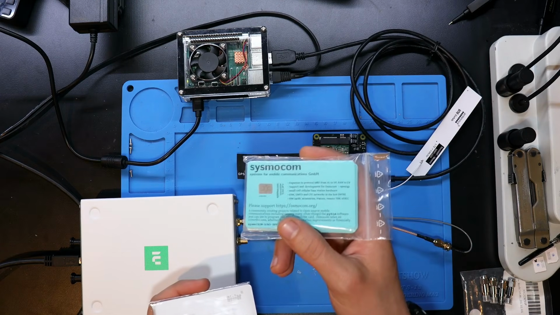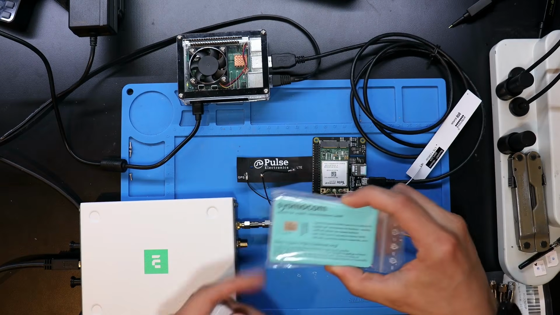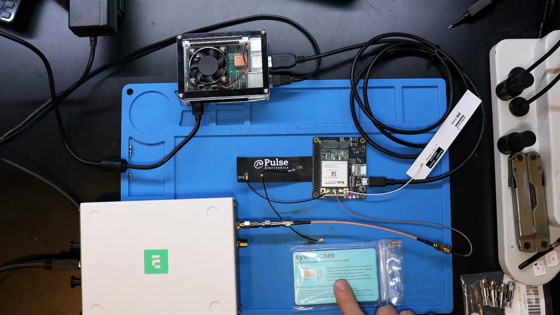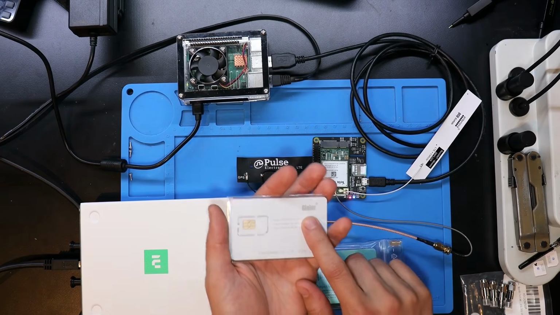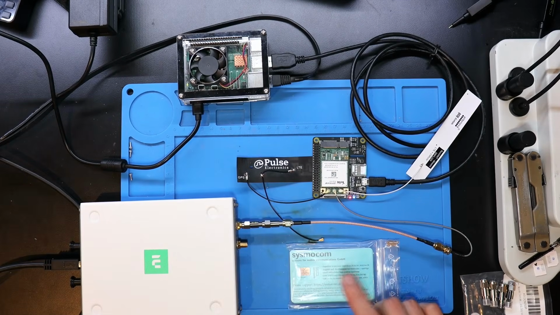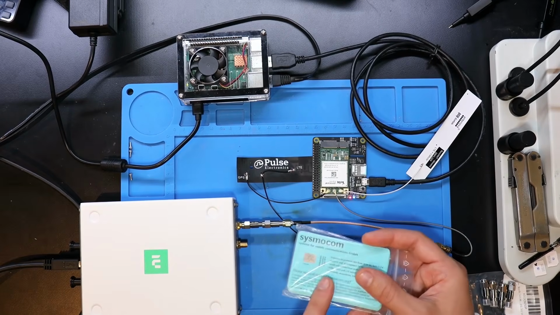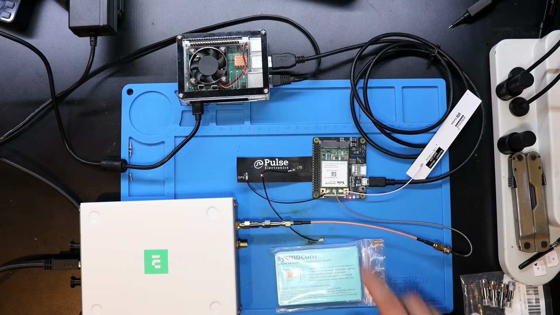I highly suggest using these SimOcom SIM cards because they work a lot better with open source software than these cheap Geiler cards. So these you can get on Amazon, super cheap. These you got to get from those guys over in Germany, but they make very good SIM cards. They work with the open source software.